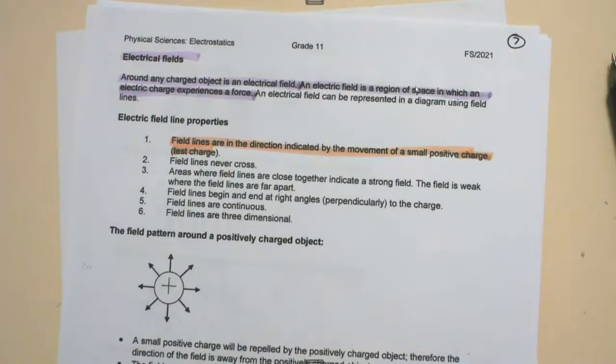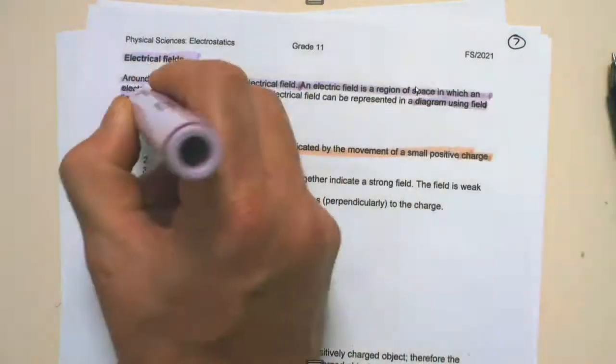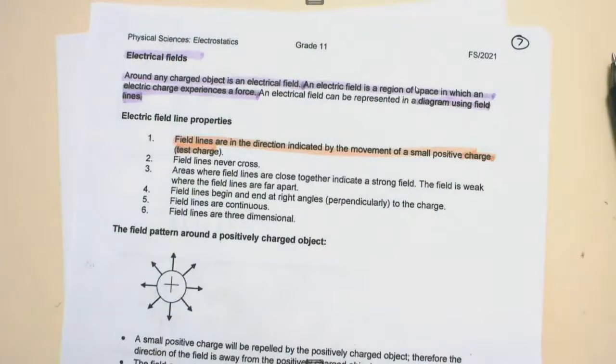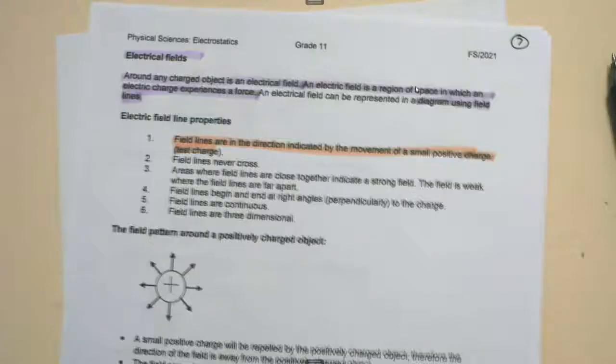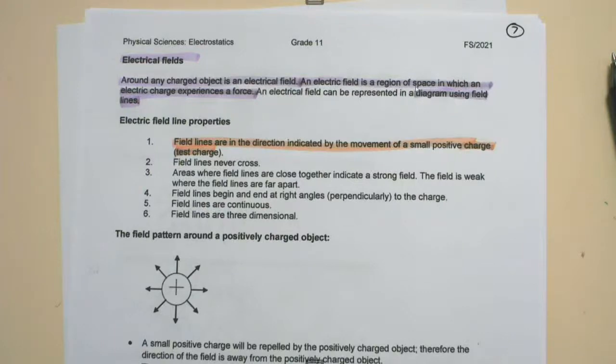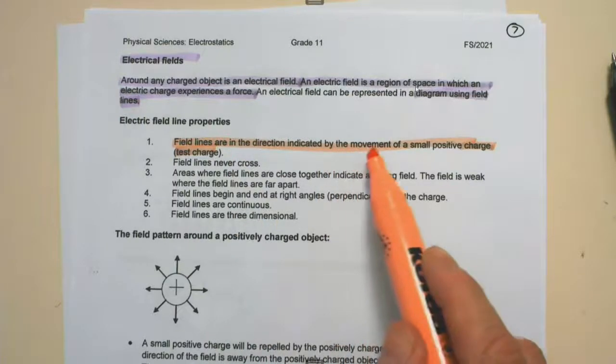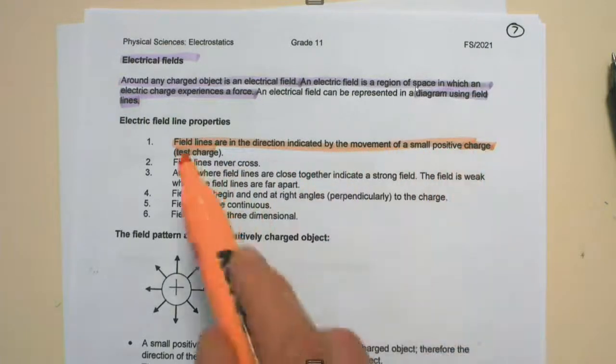All right, so this field, we can represent it in a diagram, and what we use for that is field lines. Now here are a couple of very, very important things when we draw the diagrams. What do we want to see from our electrical field lines? First of all, the field lines are in the direction indicated by the movement of a small positive test charge.